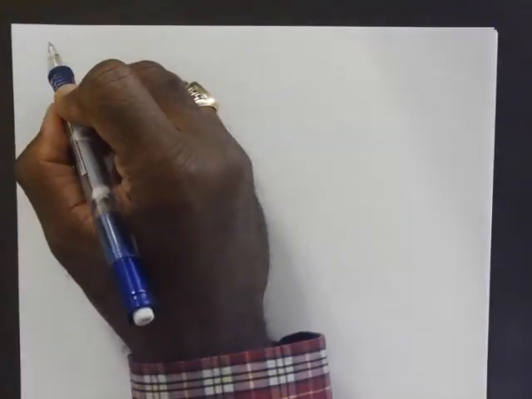Okay. So yesterday we kind of peeked into integrating even and odd functions. So we're going to go a little bit further into that one.